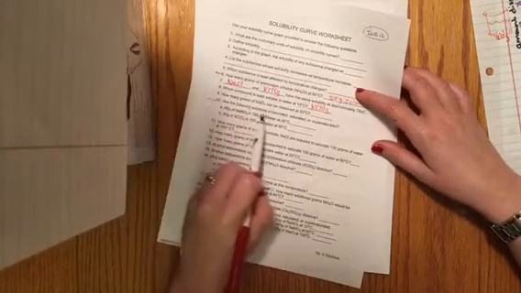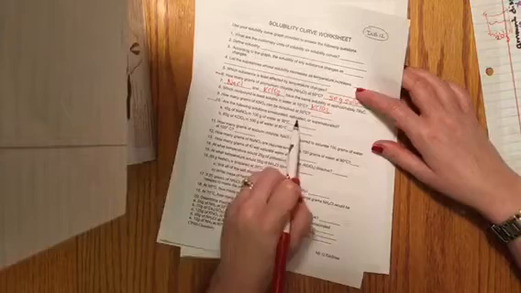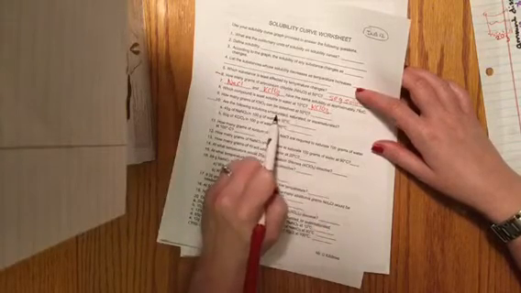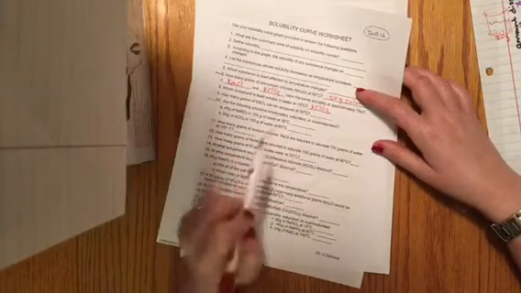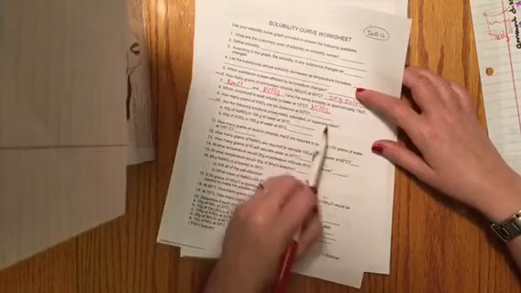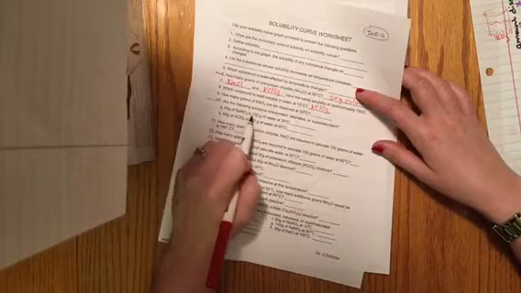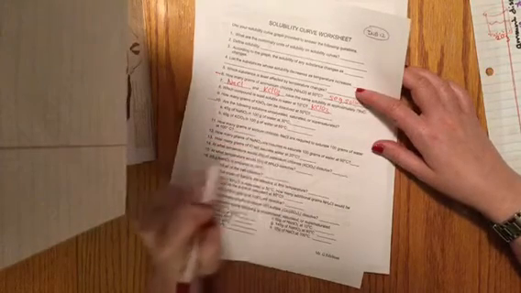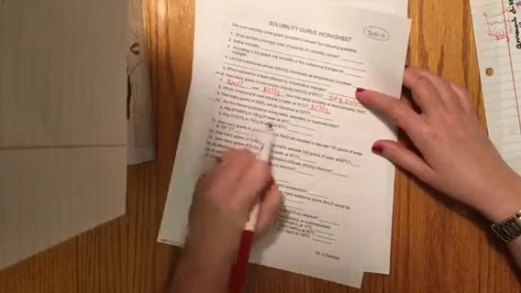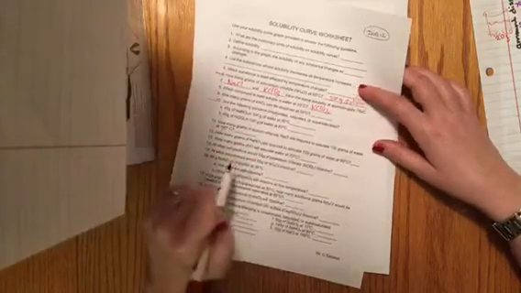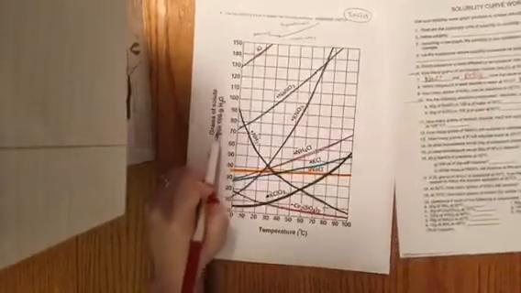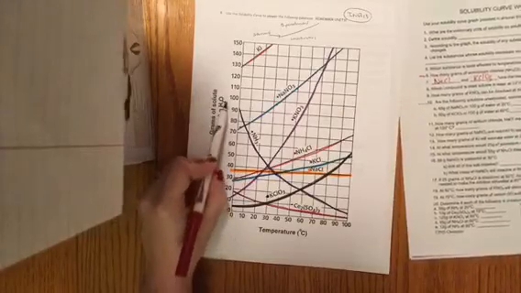Okay, let's skip to number 10. Number 10 says, are the following solutions saturated, unsaturated, or supersaturated? Well, I know that unsaturated is going to be below the line, saturated is going to be on the line, and supersaturated will be above the line, or above the maximum amount. So it says 45 grams of NaNO3 in 100 grams of water at 30 degrees Celsius. It is kind of important to pay attention to how much water you are looking at. If we notice on the side, we always know that it is here per 100 grams of water.